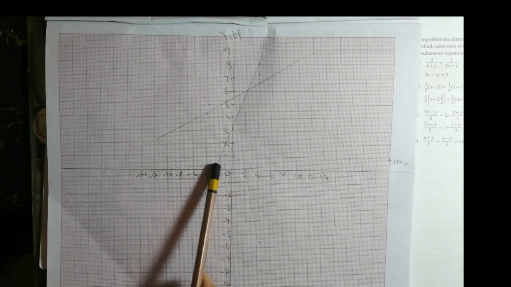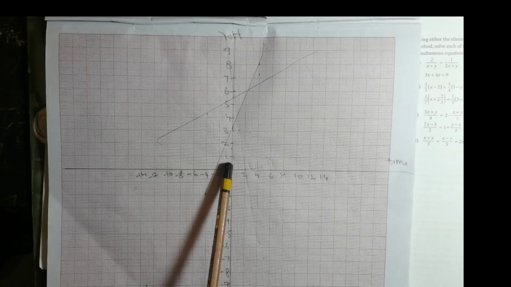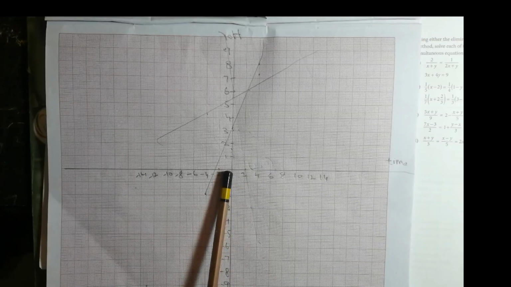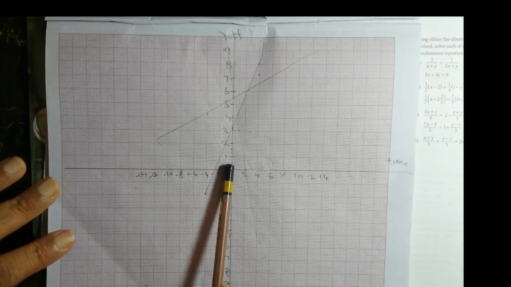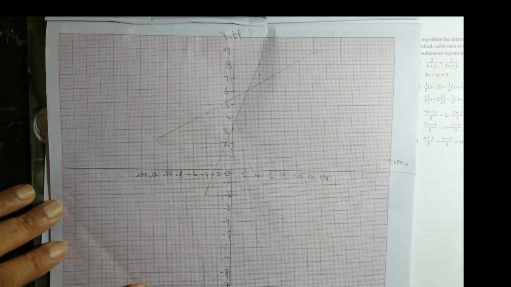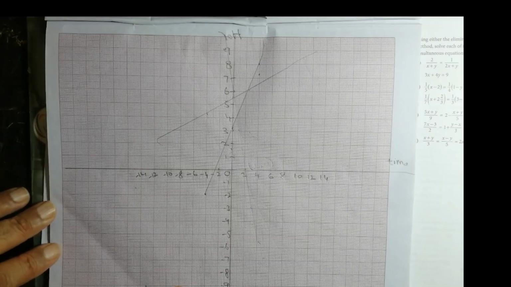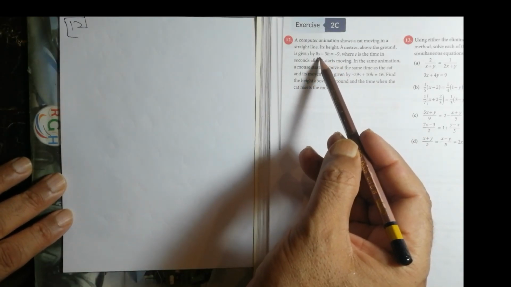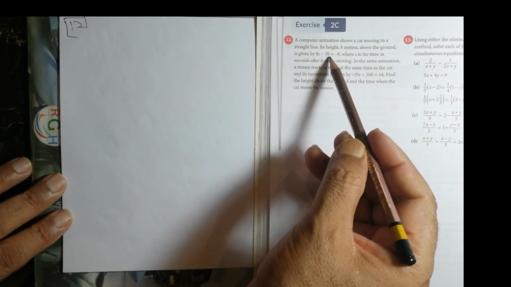We solve the equations by the graphical method we used before. I just showed you this to explain, but the main thing is we need to solve these two equations given in the question, the relationship between the time in seconds and the height of the cat and mouse.